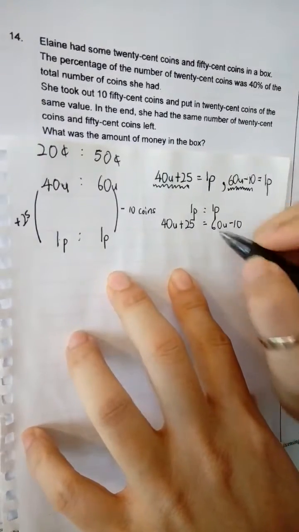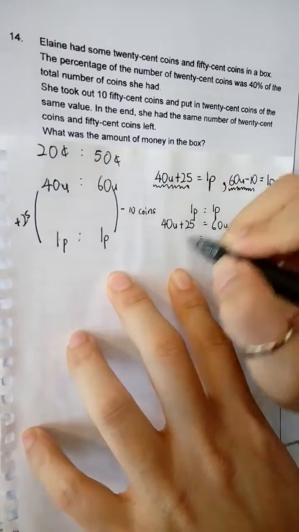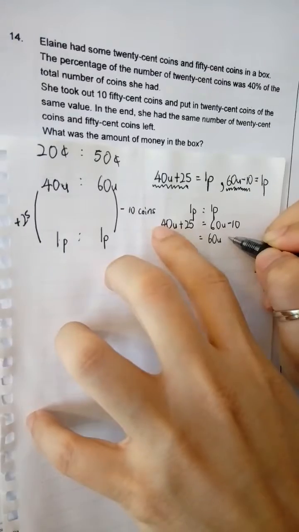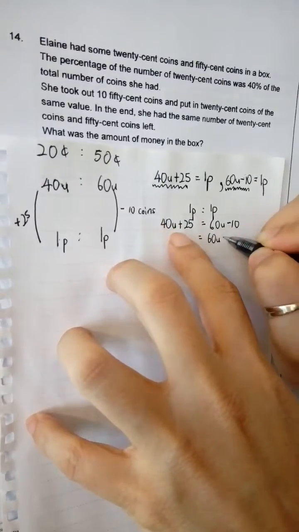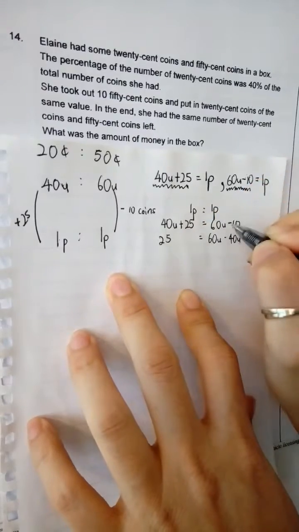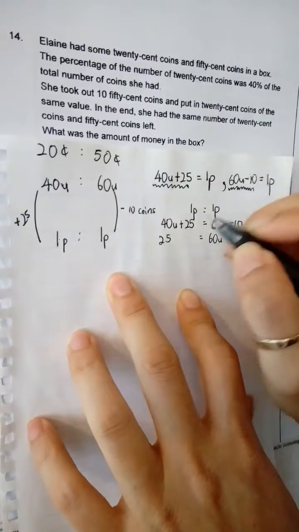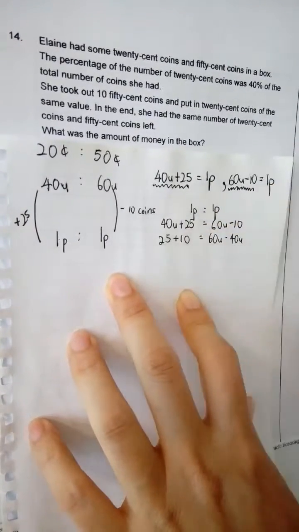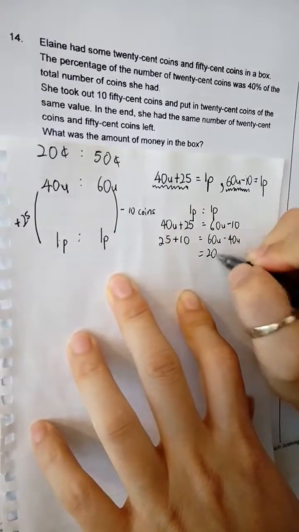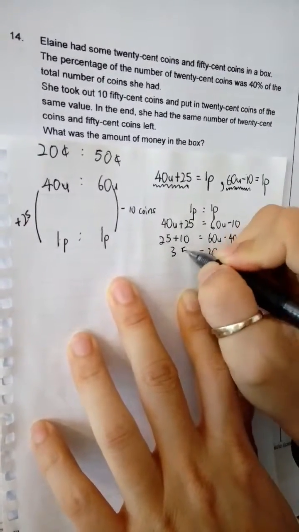So what do you do now? You can just shift them over. So I get 60U. I bring this over. Remember this positive 40U, bring it over, get minus 40U. My 25 stays. Minus 10, bring it over, you get plus 10. So I rearrange the equation one more time. 20U, I get 35.